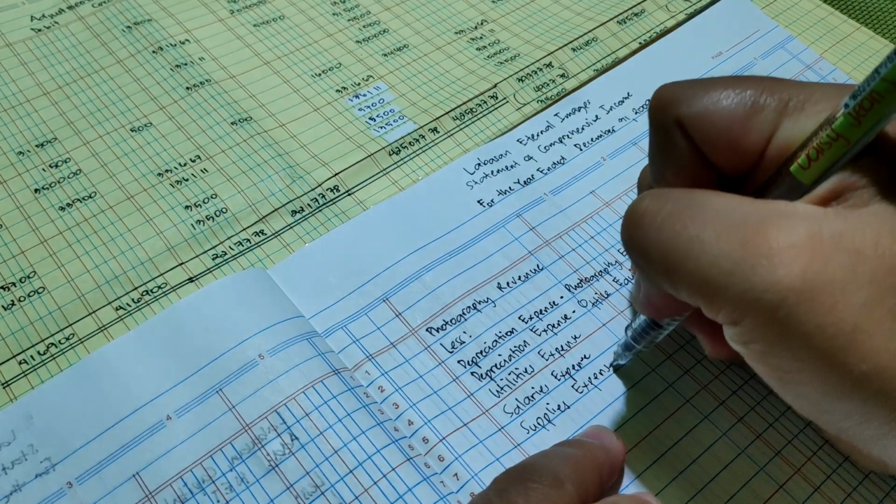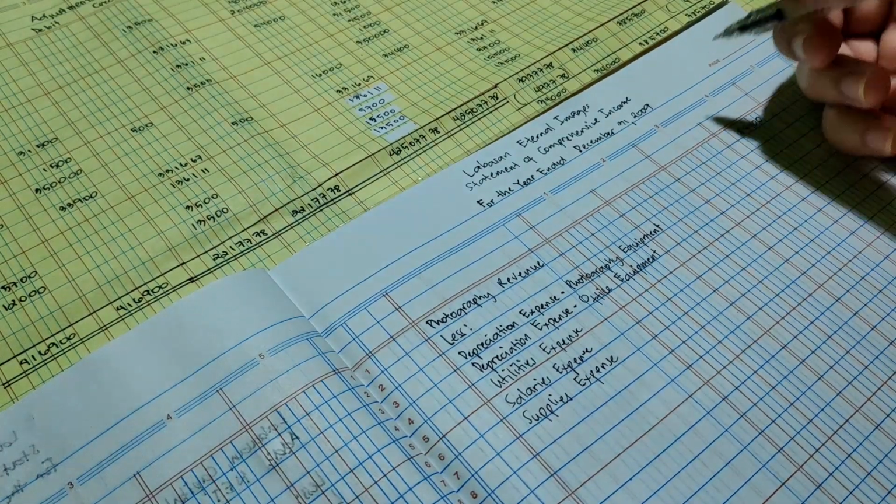So these are the expenses for the company.